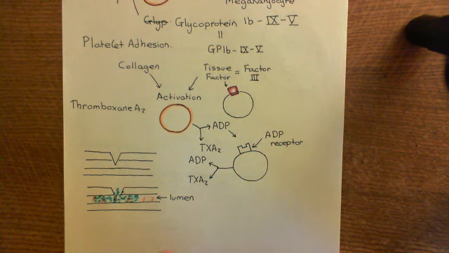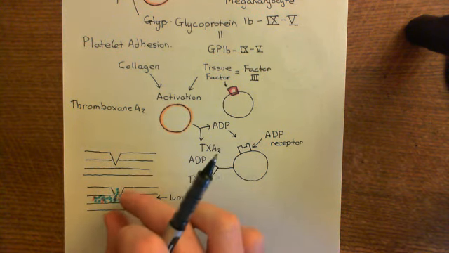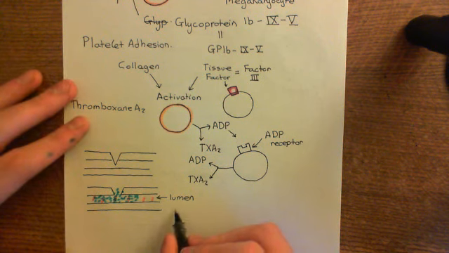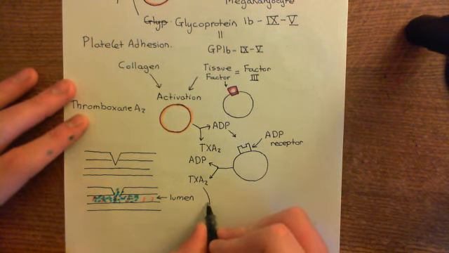And remember I told you that they assemble into these rings that surround the lumen of the blood vessel. So when all of the smooth muscle cells in one of those rings become shorter, then that means that the circumference of the entire ring is going to become smaller. And that means that the diameter of that ring is going to become smaller, and therefore it's going to constrict the lumen. So thromboxane A2 is going to lead to vasoconstriction.